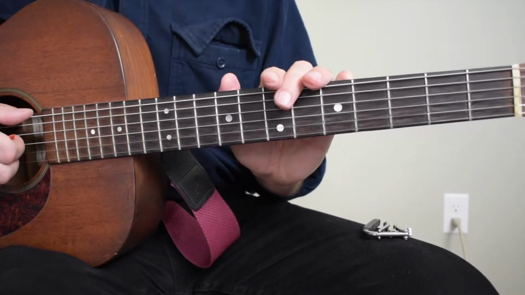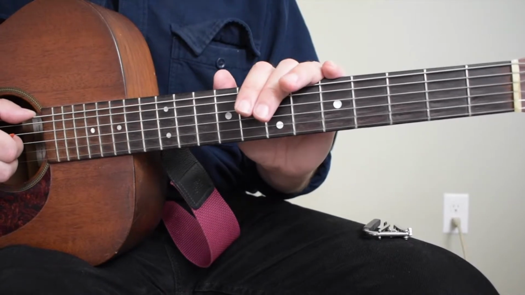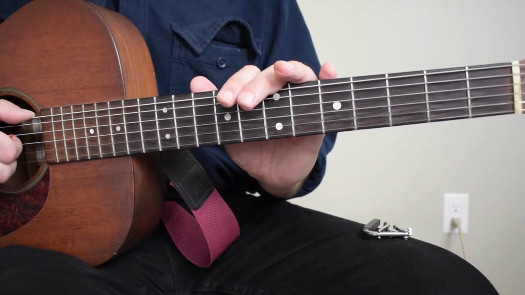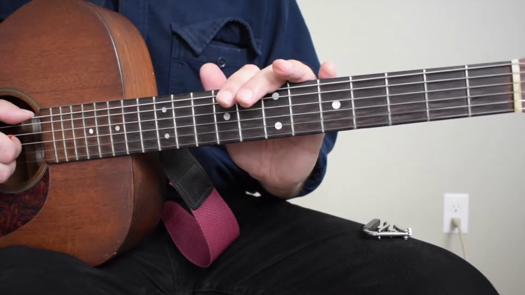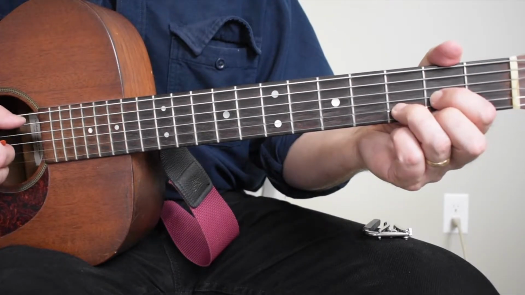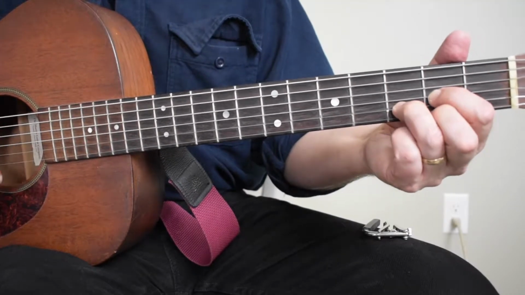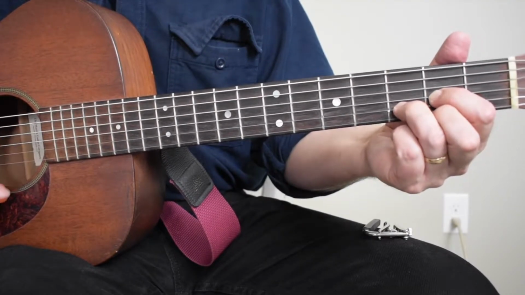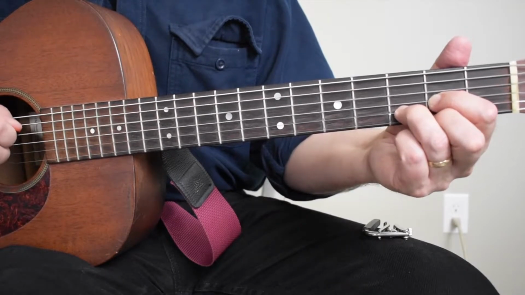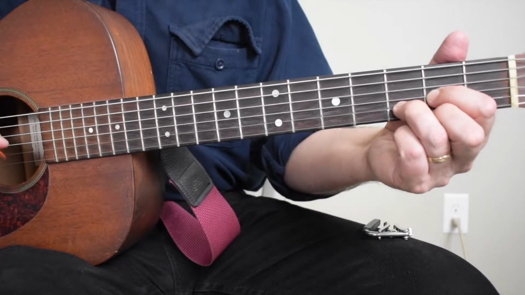D shapes, though, require that you have some familiarity with E shapes because D shapes are the one chord family where there is no root note on the 5th or 6th strings, okay? So let's take a look at, I've got my D chord here. The root note is on the open 4th string. Okay, so try and follow this. I'll try and make it as clear as I can.